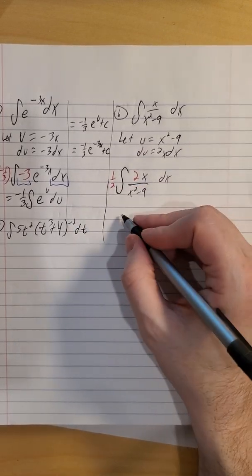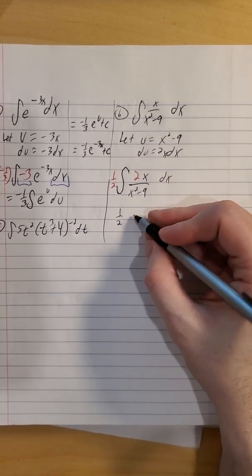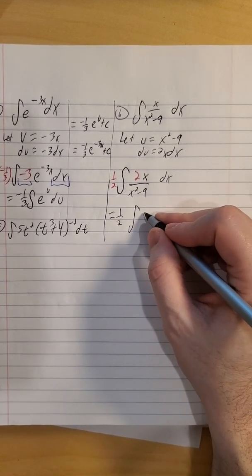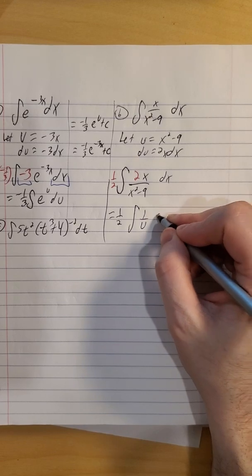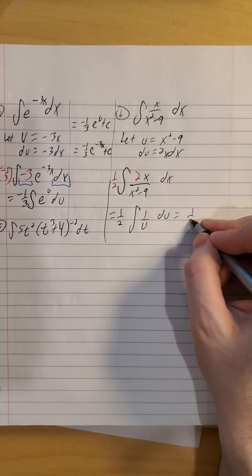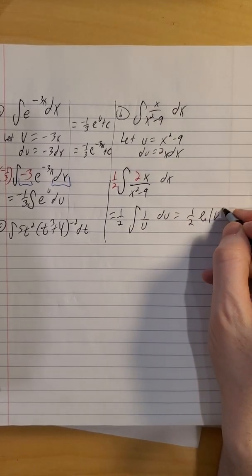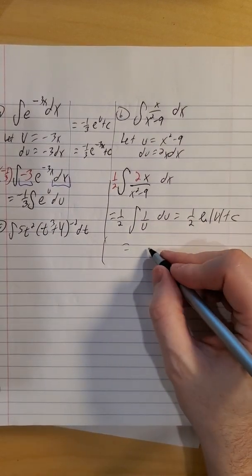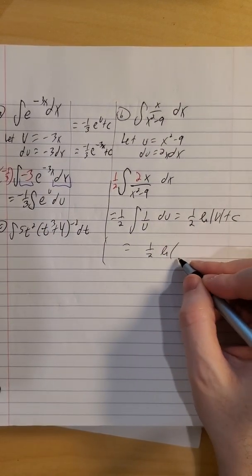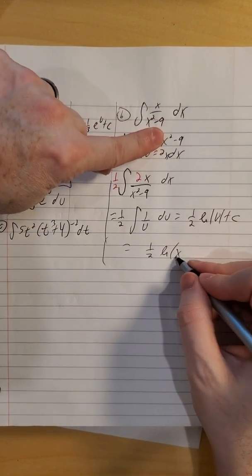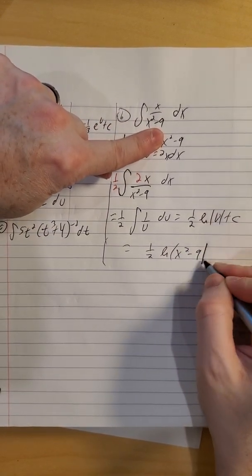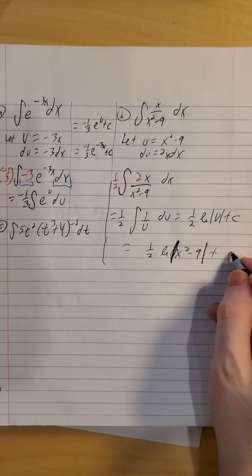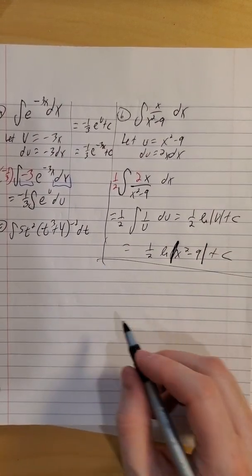So now we have 1/2 integral of 1 over u times du. So that's 1/2 natural log absolute value of u plus c. And then we just put our original back in it. So 1/2 natural log absolute value of x squared minus 9. Should make my absolute value line a little straighter there. And plus arbitrary constant c.